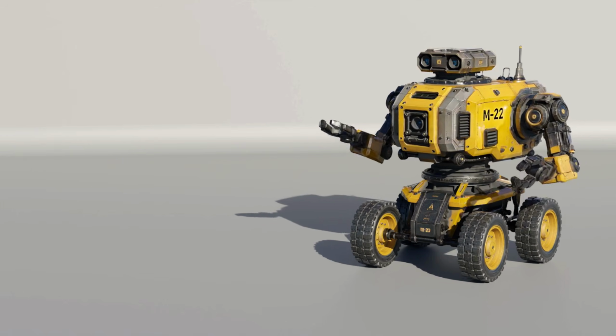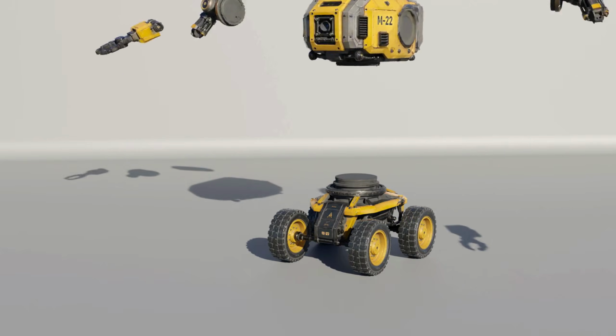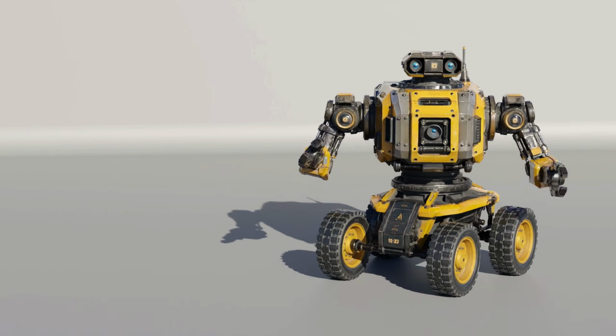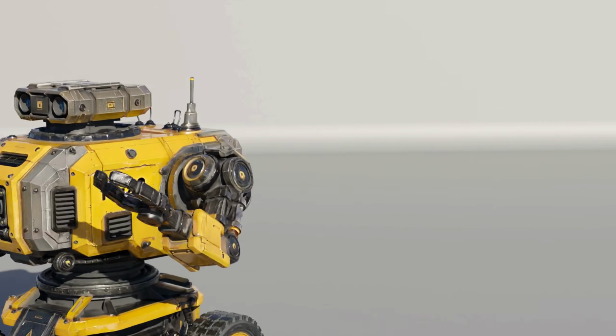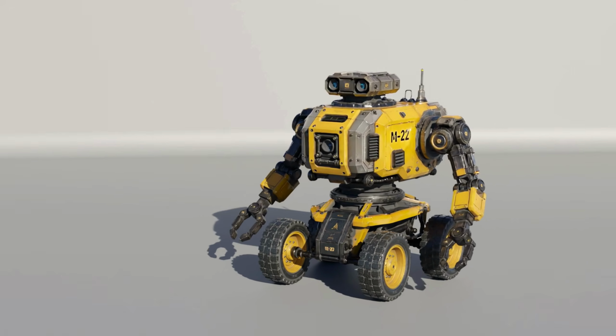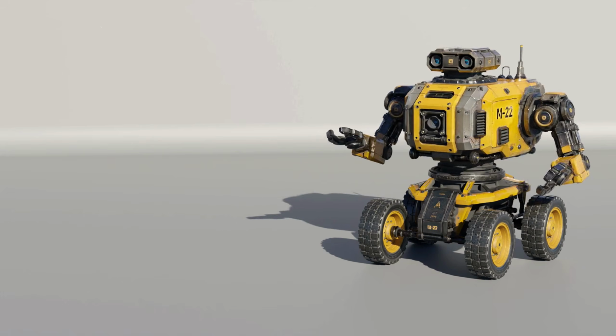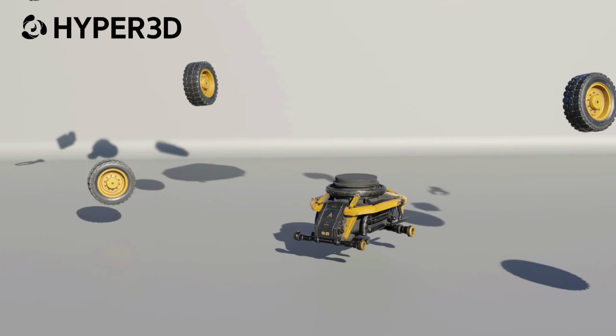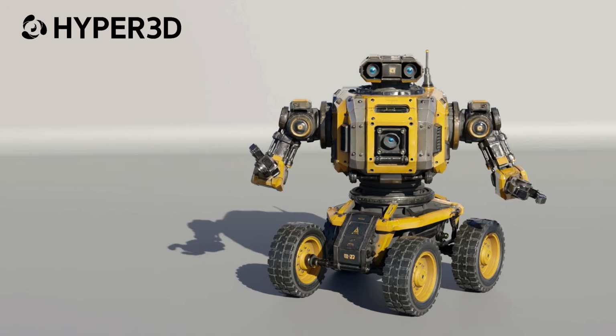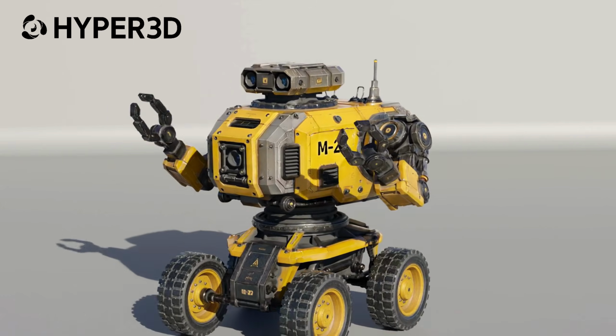What if you could generate a detailed 3D asset with AI, break it into editable parts, and turn those parts into a fully animated scene in Blender? That's exactly what we're going to do with Hyper3D Rodin and its Bang to Parts workflow. So, let's take a look at my step-by-step workflow.